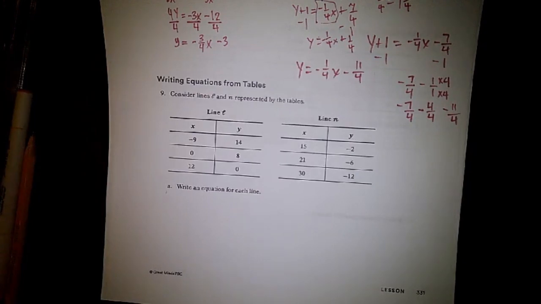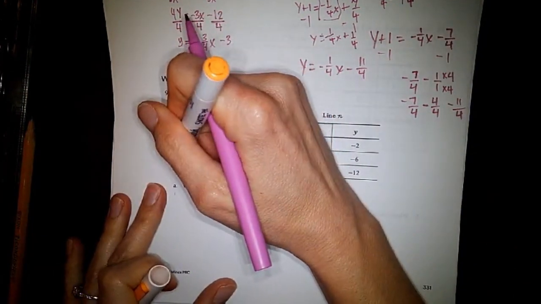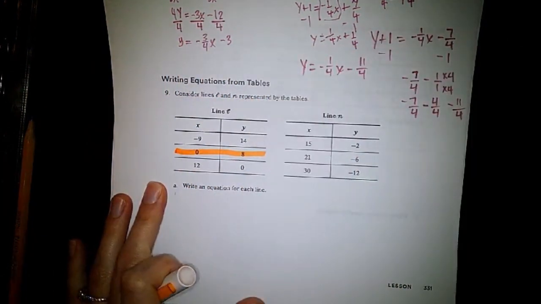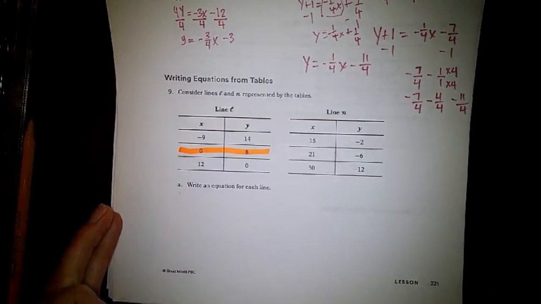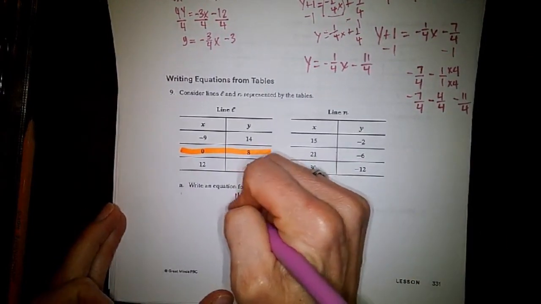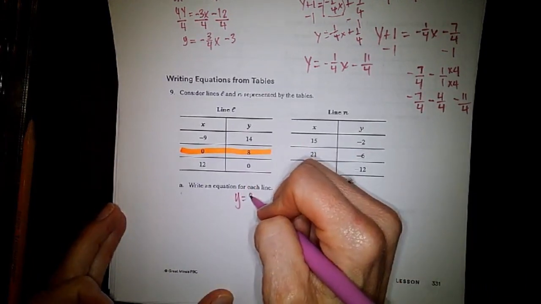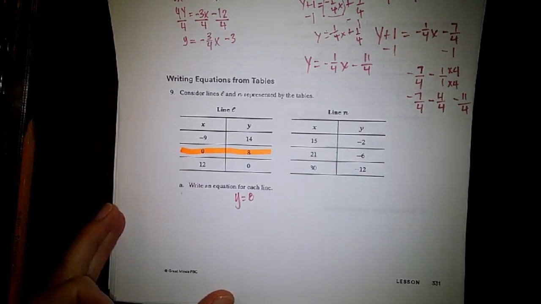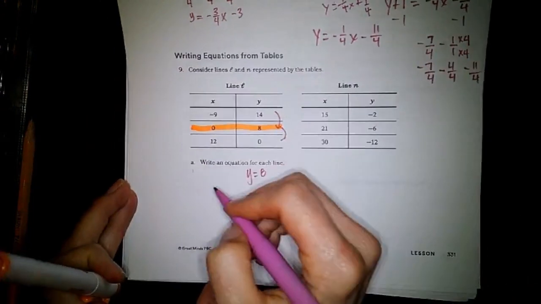That's my y-intercept. Now I'm going to do y2 minus y1 over x2 minus x1. 8 minus 14 over 0 minus a negative 9.